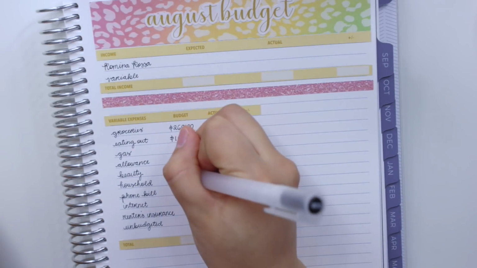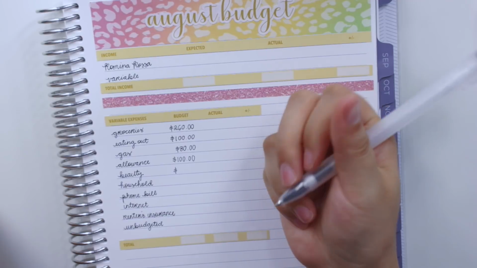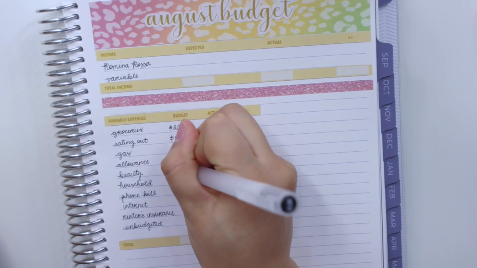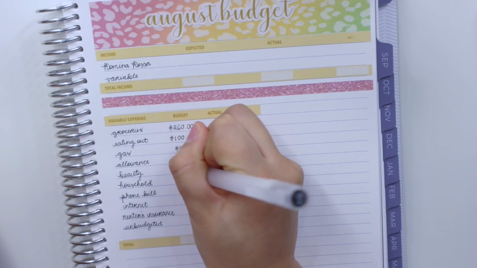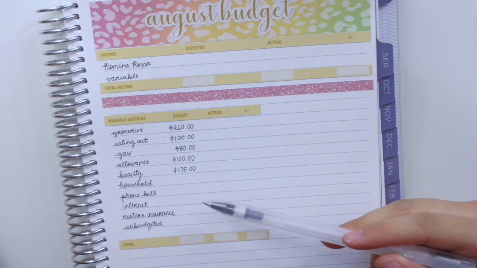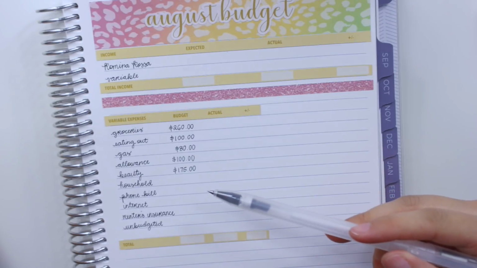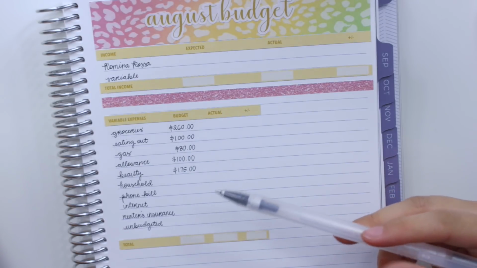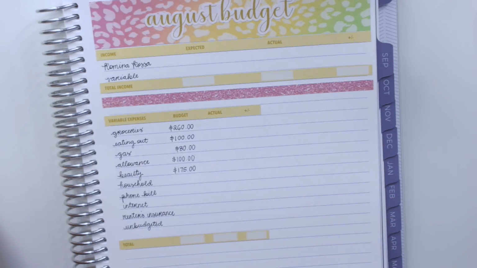And then for beauty, I am going to be getting, I think, $15 more than last month. I'm going to be getting $175 for beauty. And once again, that is because I'm going to be getting lash extensions for the first time, and they do cost quite a bit. So that should be good for that, as well as for my hair dye.